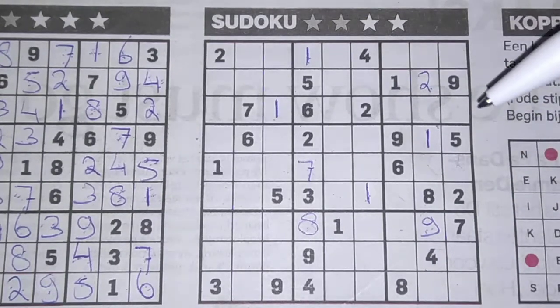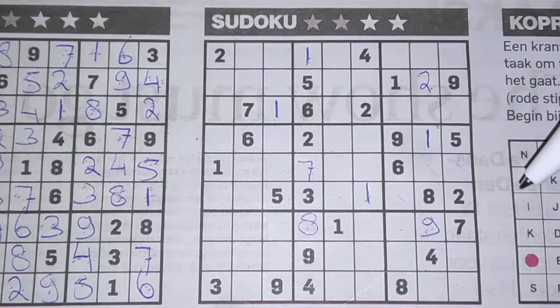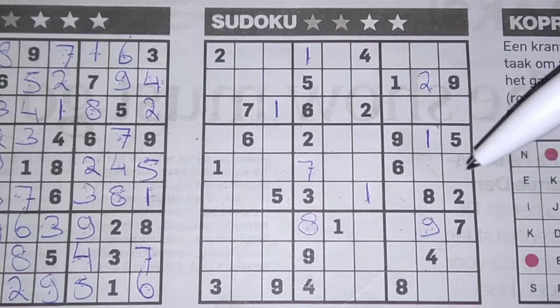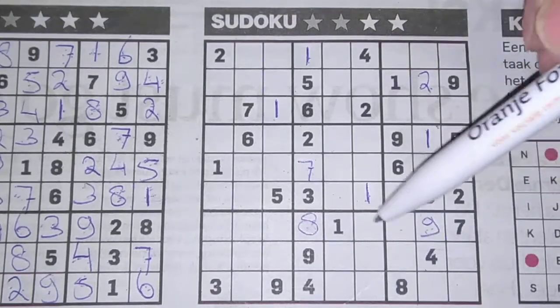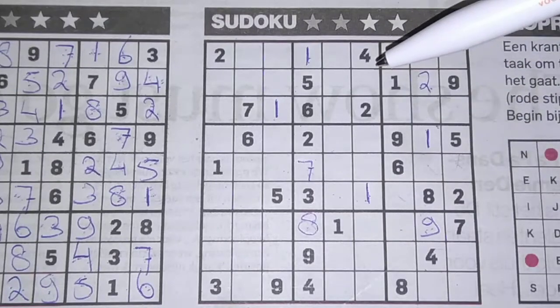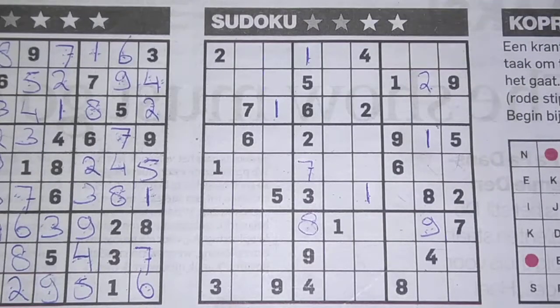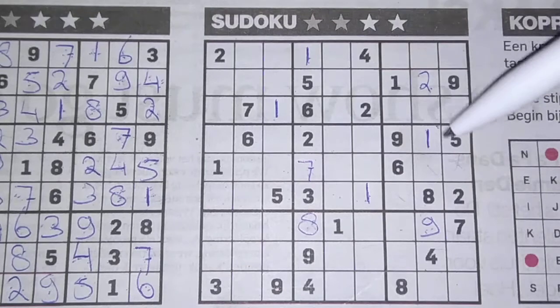Then I cannot continue with the 1. So let's see another digit. Let me see.